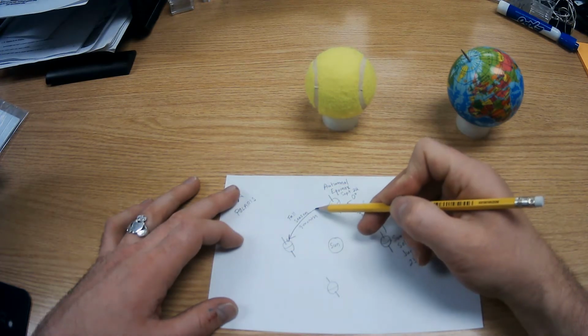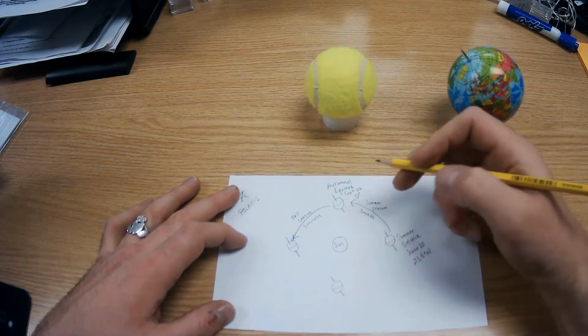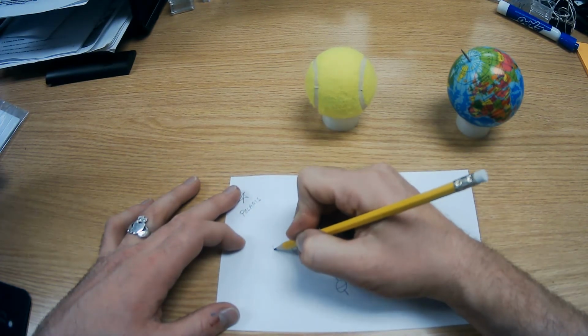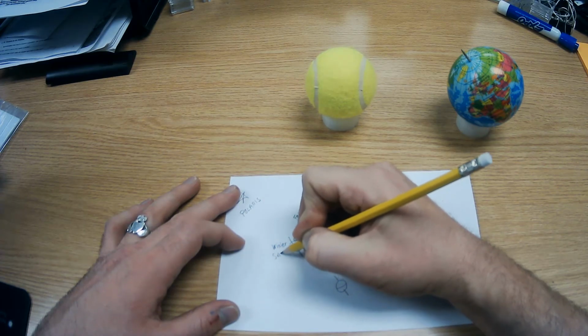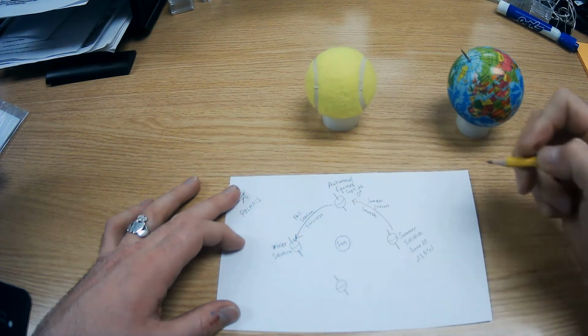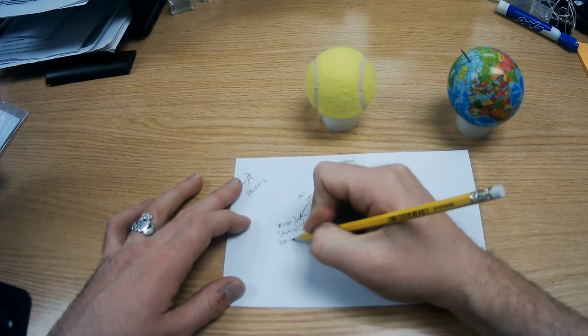This takes place at the end of September, all of October, all of November, and most of December, until we get to the first day of our official winter season. We call it the winter solstice. This happens usually right around December 20th every year.